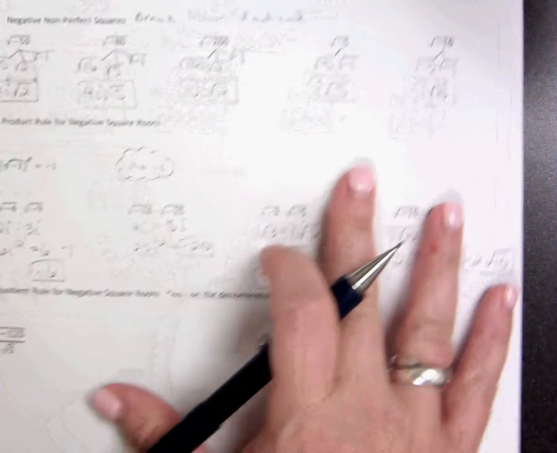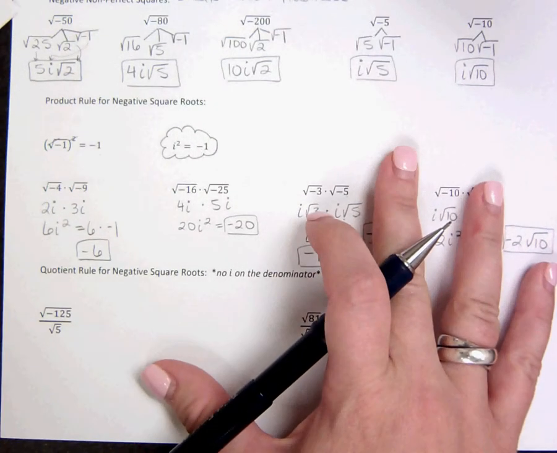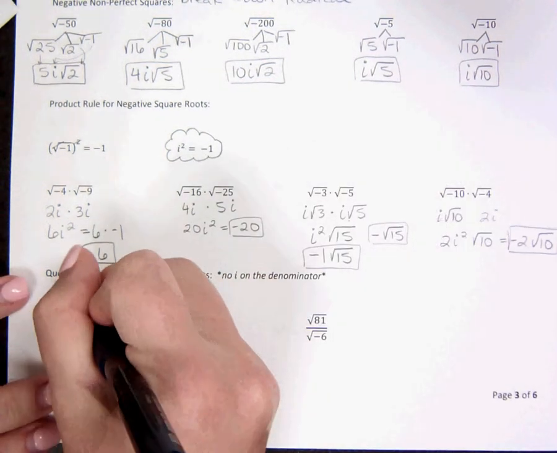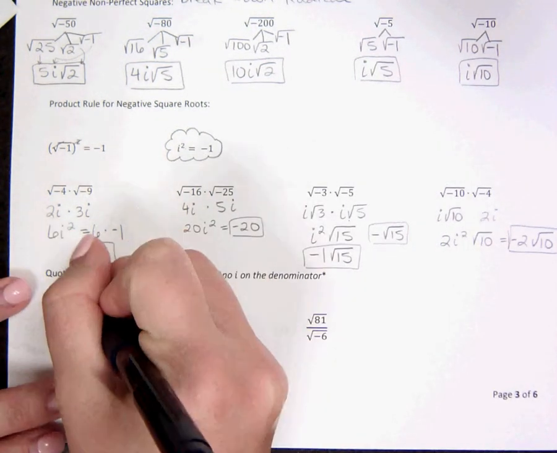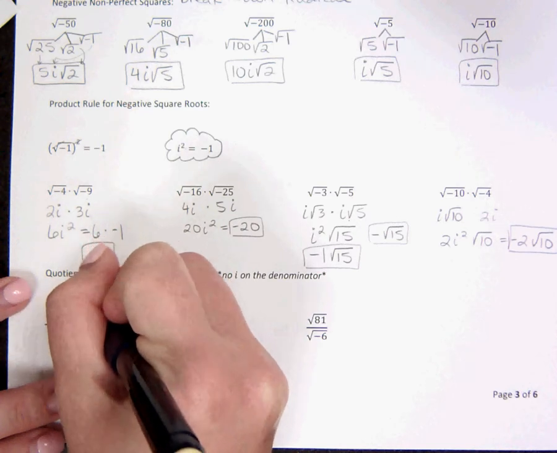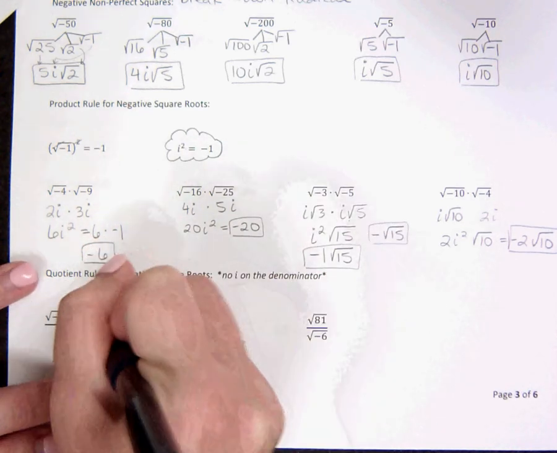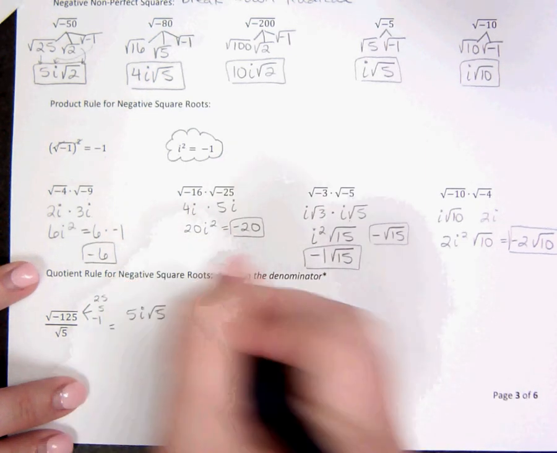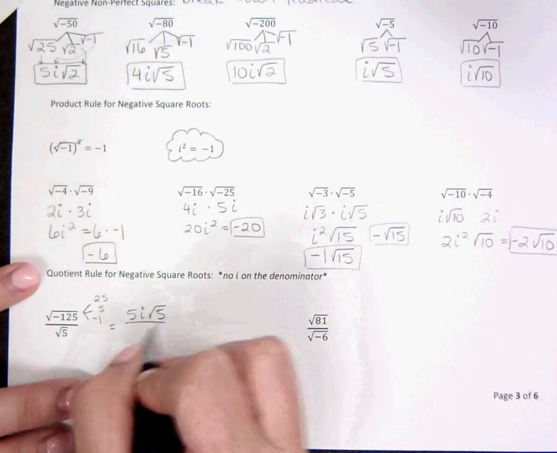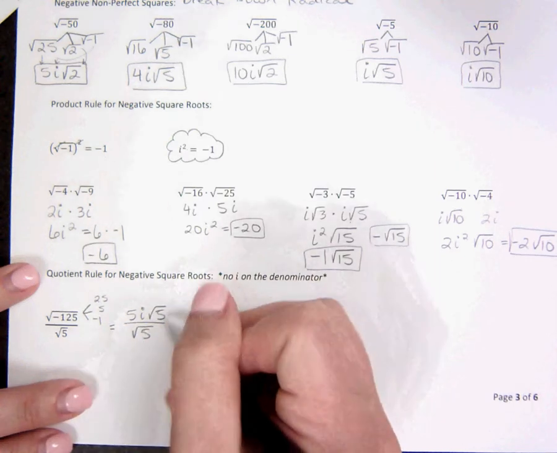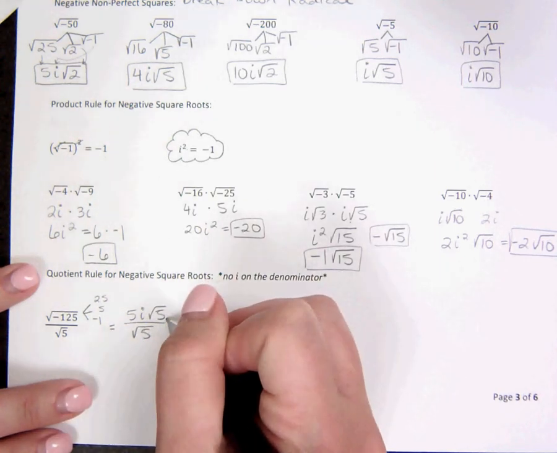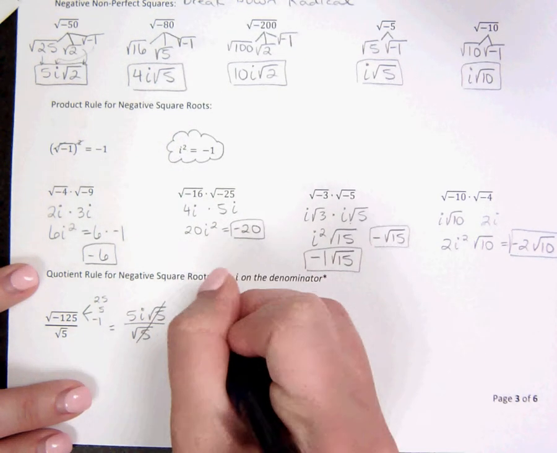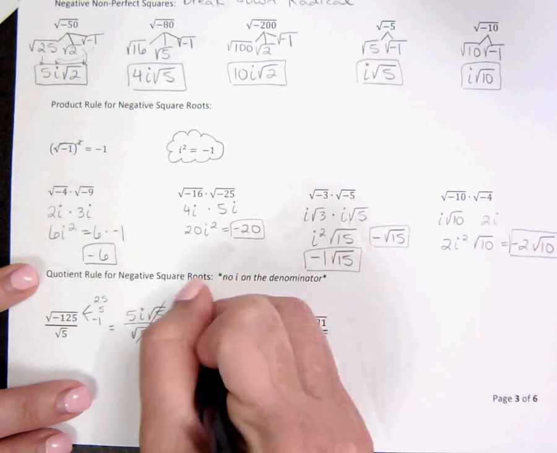Similarly for the quotient rule, we know we can't have radicals on the denominator. We can break this down into 25, 5, and -1. So that will become 5i radical 5 divided by radical 5. Because there's a radical 5 on top and the bottom without any adding or subtracting, they can divide off for a final answer of 5i.